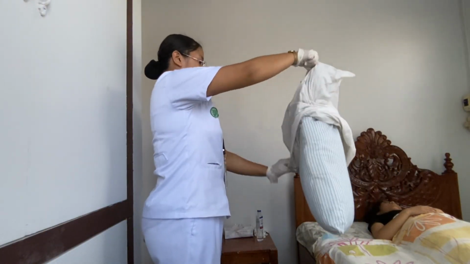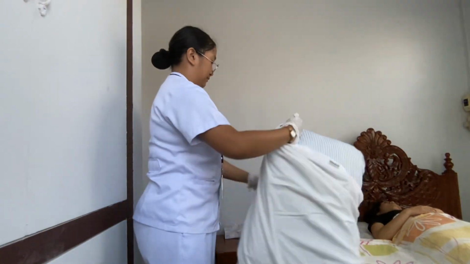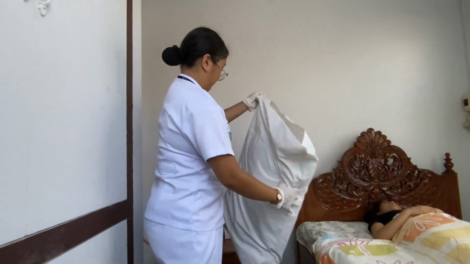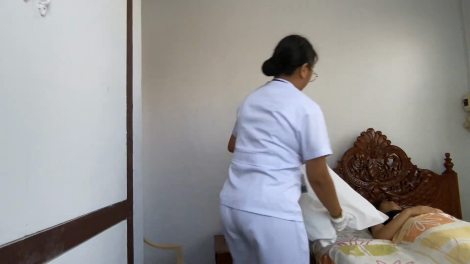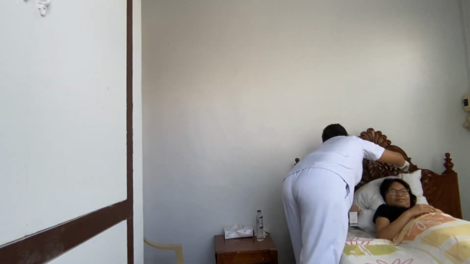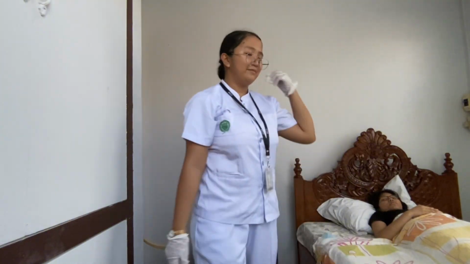Next, I'm going to return the patient to a position of comfort to promote patient comfort and safety. Along with that, I'm going to raise the side rail, lower the bed, and reattach the call bell to promote patient safety. Now po, I'm going to dispose of the soiled linens according to agency policy po. That deters the spread of microorganisms.